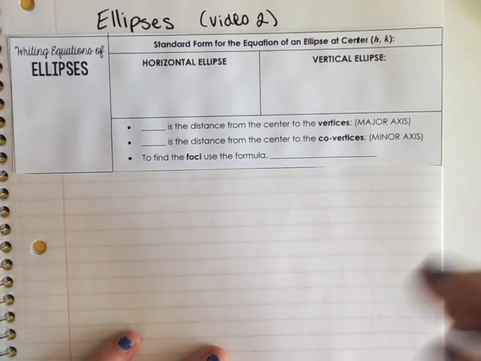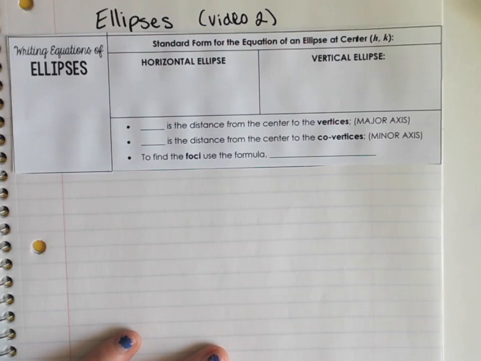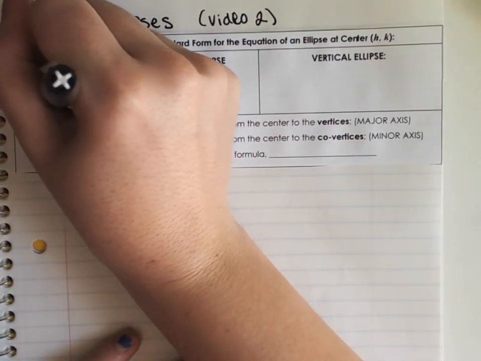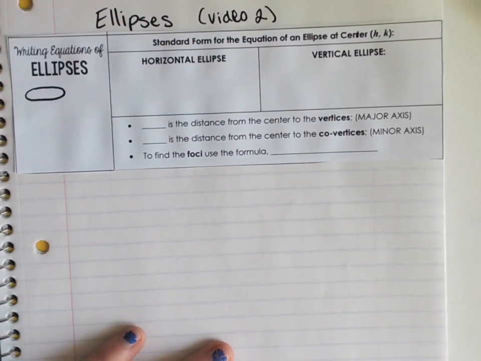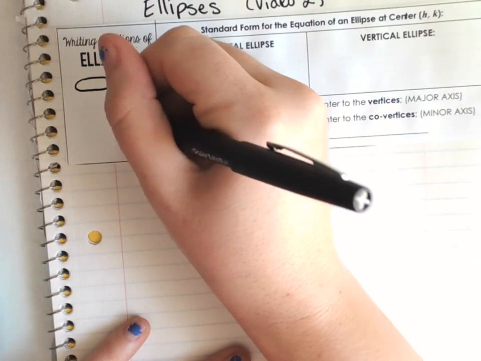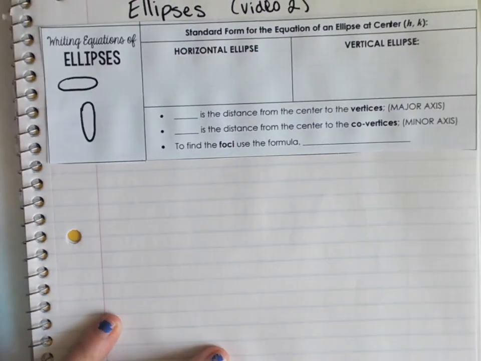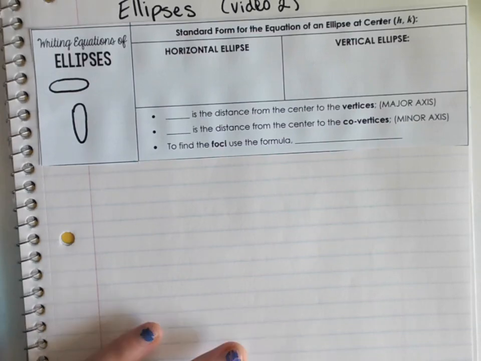Alrighty, this is Ellipses video 2. So let's review what an ellipse is. An ellipse is either a horizontal circle, or I guess horizontal oval, or a vertical. So let's talk about the difference between the two of those.